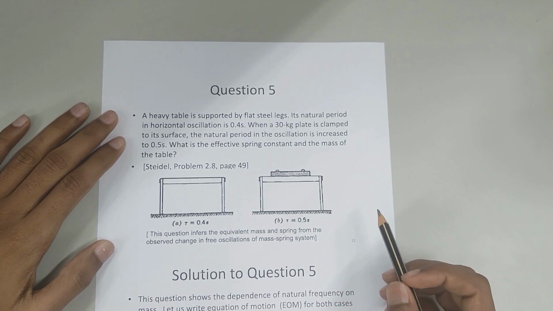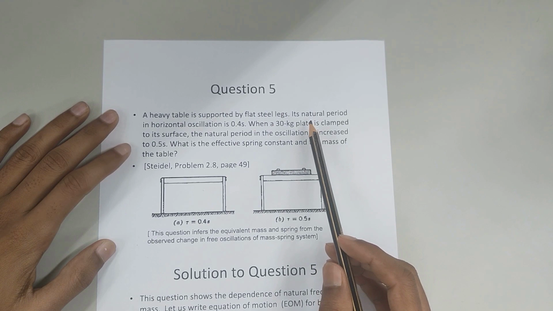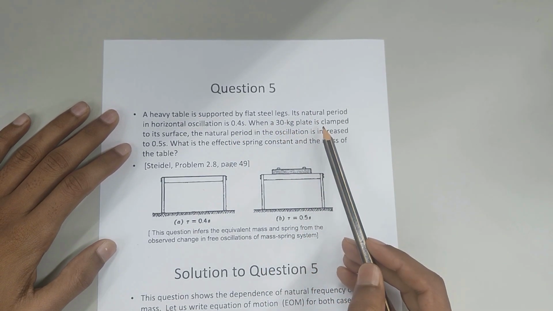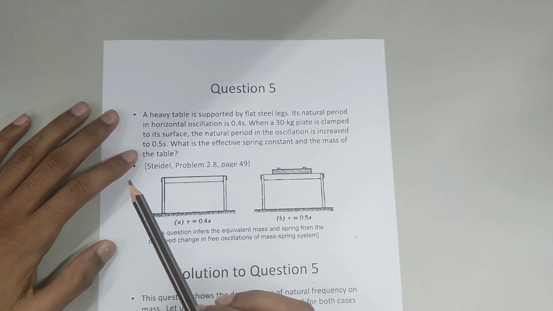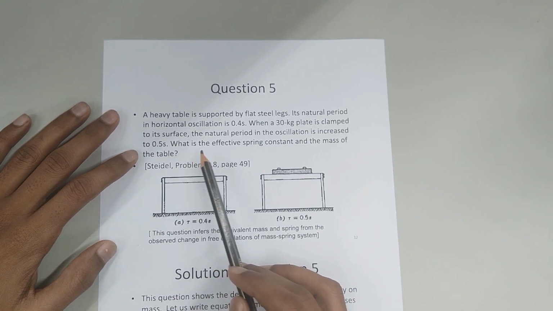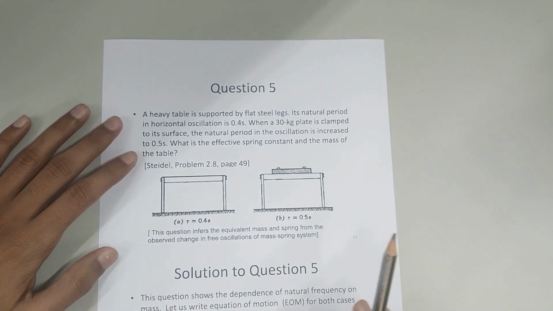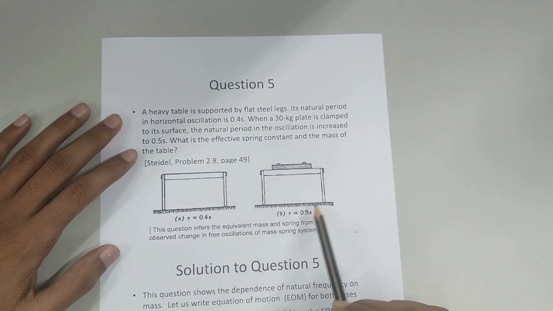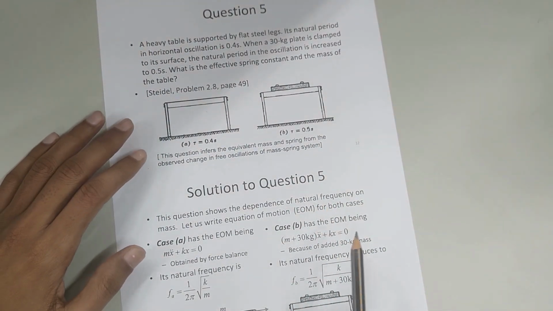The fifth question of homework 1 is: a heavy table is supported by flat steel legs. Its natural period in horizontal oscillation is 0.4 seconds. When a 30 kg plate is clamped on the surface, the natural period of oscillation increases to 0.5 seconds. What is the effective spring constant and the mass of the table? There are two cases: one without the mass of the plate, and another when the plate is clamped on the surface of the table. Let us consider both cases.